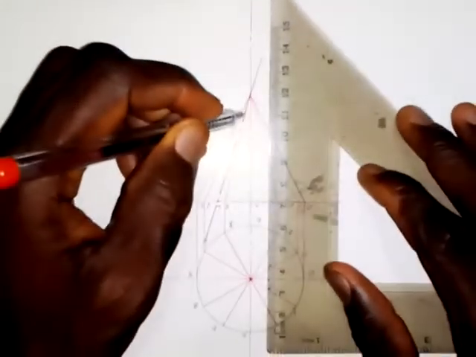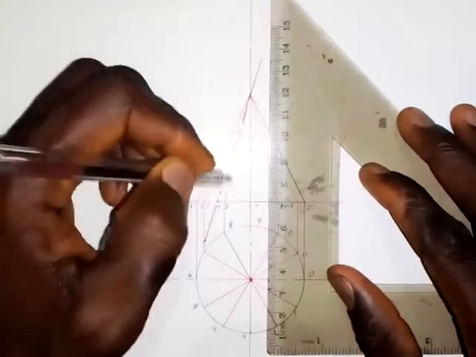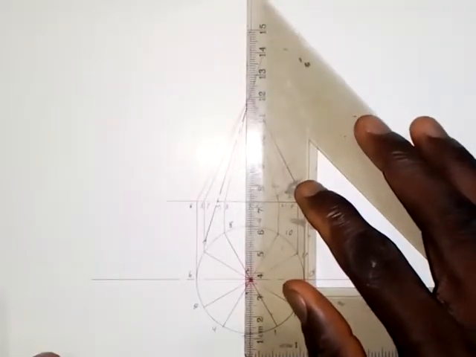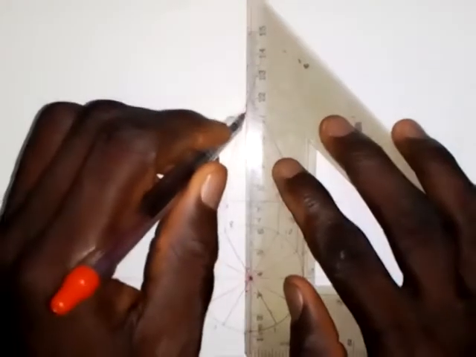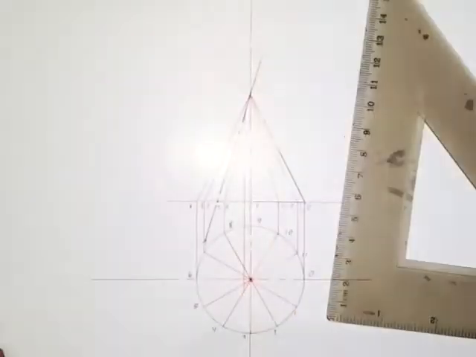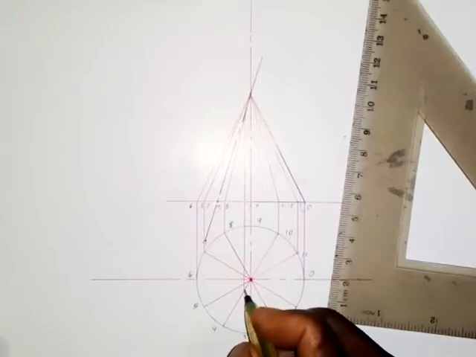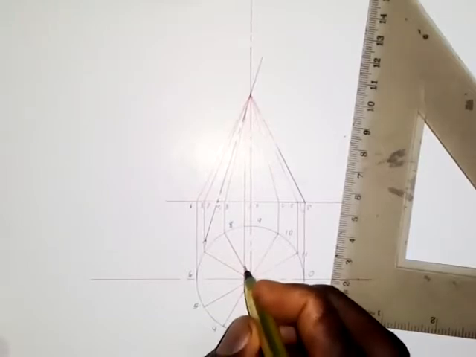Then I'm going to draw a vertical line from this point where the cutting plane touches line 4 8. So I will draw a vertical line like this. So it touches line 4 at this point, and it touches line 8 at this point.